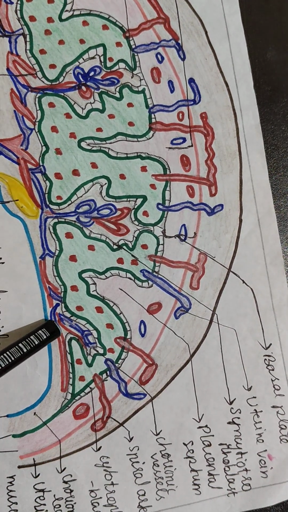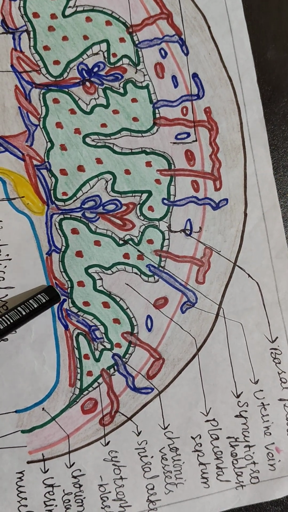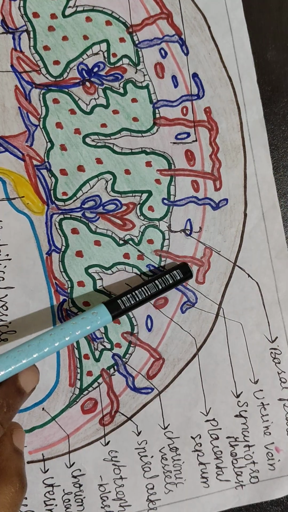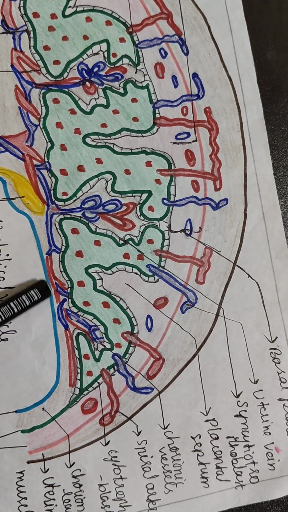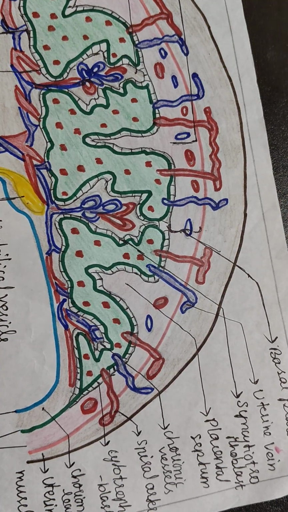These are the chorionic vessels, blue and red, and these are the uterine blood vessels, where we can see the spiral artery also.